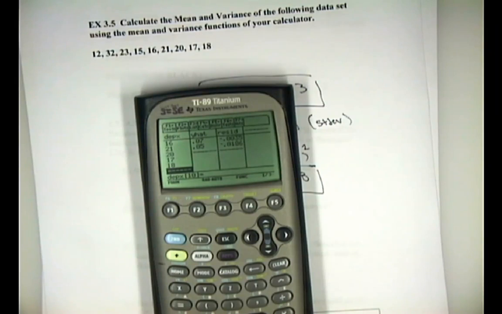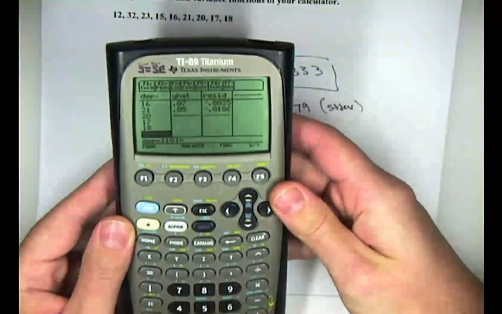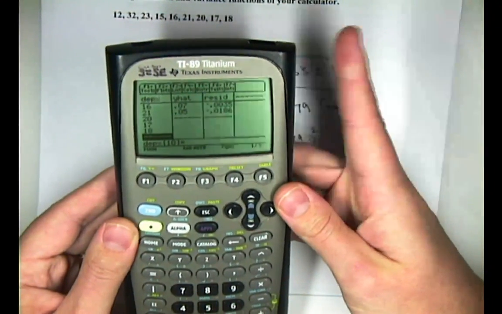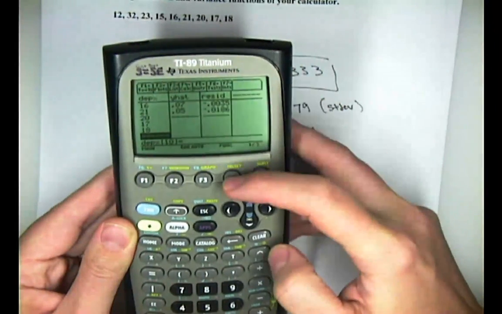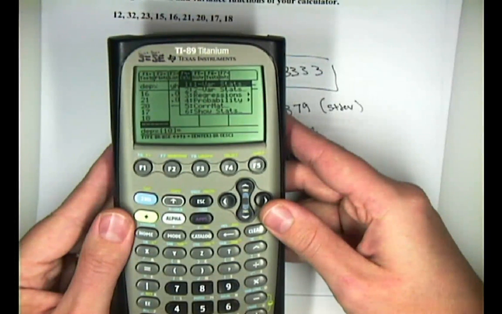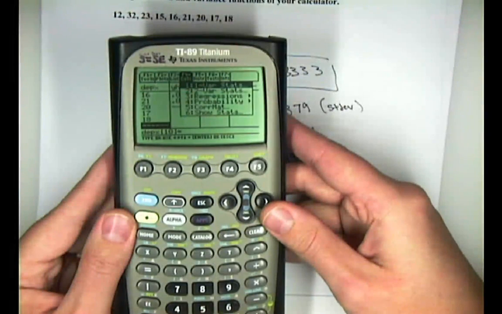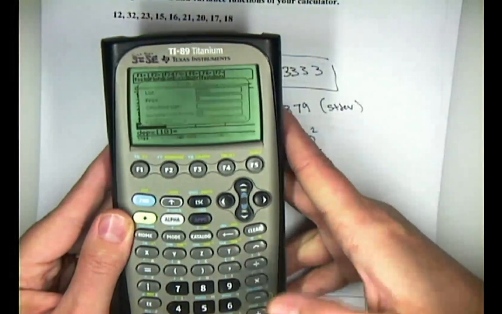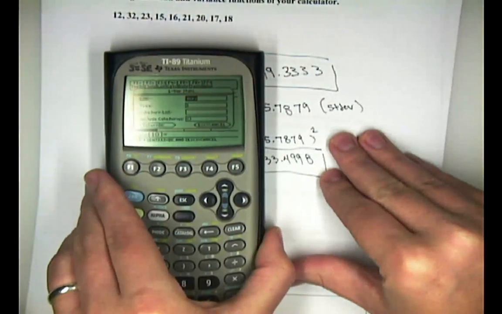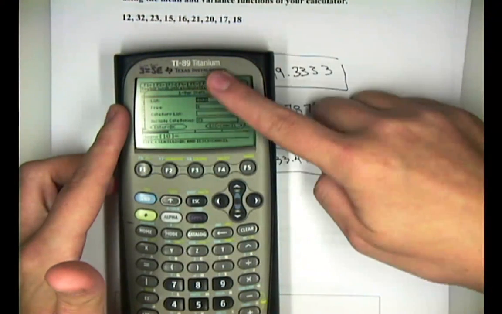Okay, so now that you've got the data set entered, what you want to do, apologize about this glare, now you want to calculate some statistics. So for the TI-89 Titaniums, you want to hit the F4 key, which is for calc, and it brings up this menu. It says 1 var stats, 2 var stats, regression, and so forth. Well, we want 1 var stats, so we'll hit enter. It gives us menus. I love the 89 Titanium because it's very menu based, and it says, hey, what list do you want to use? And it should have a list inside there.